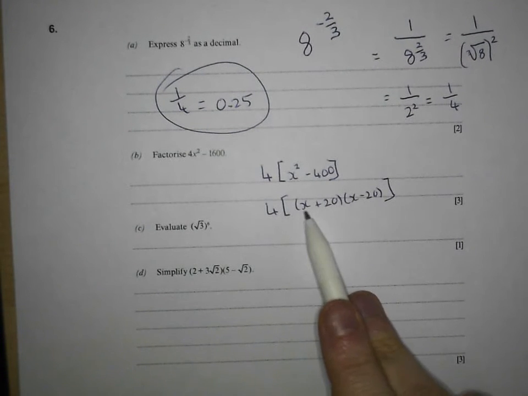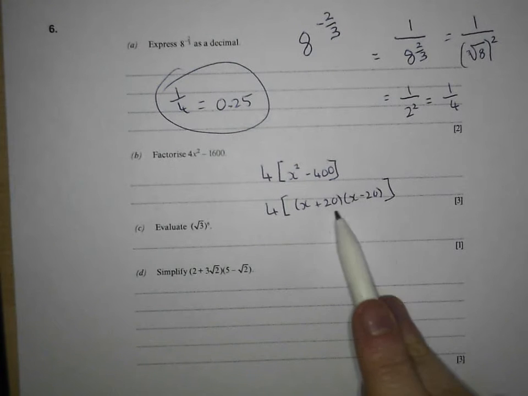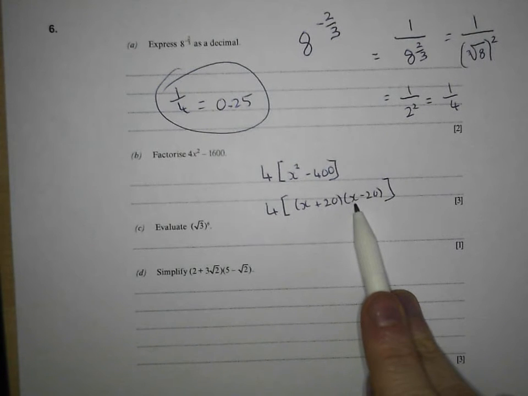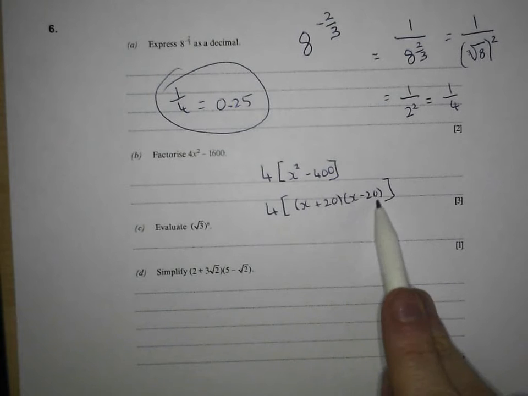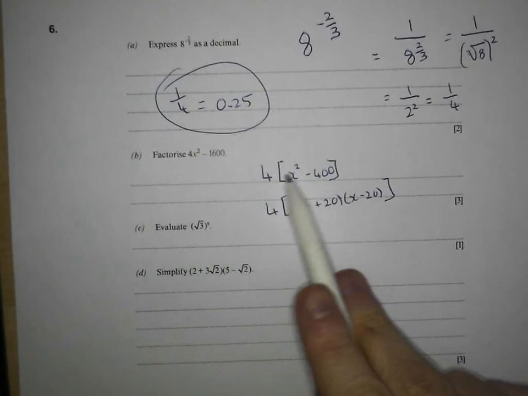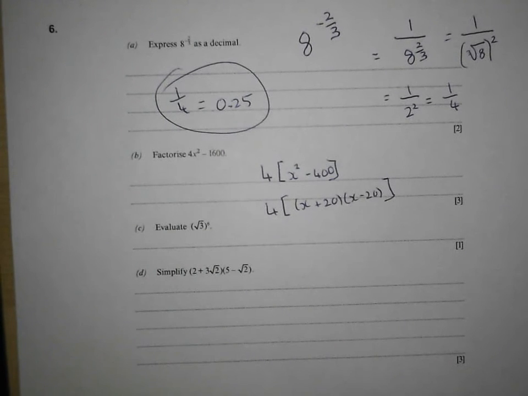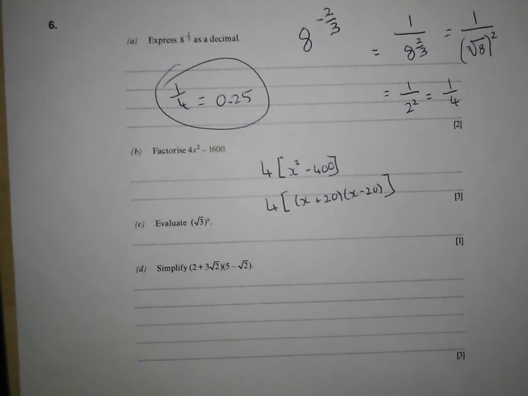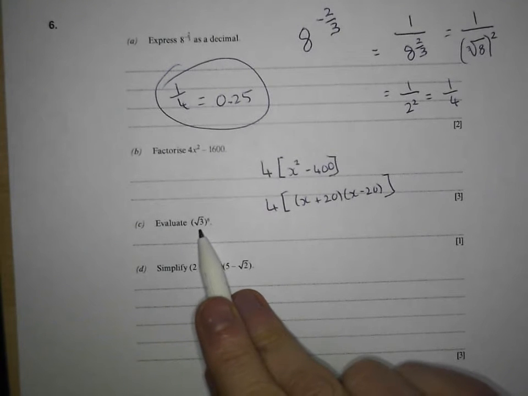You get x times minus 20, minus 20x, 20 times x, plus 20x, they're going to disappear, and then 20 times minus 20 is minus 400, which is exactly what we wanted. And then if we multiply each of those by 4, we get back to what we started from. Really nice question, that one, really nice. What the flipping heck's going on here?